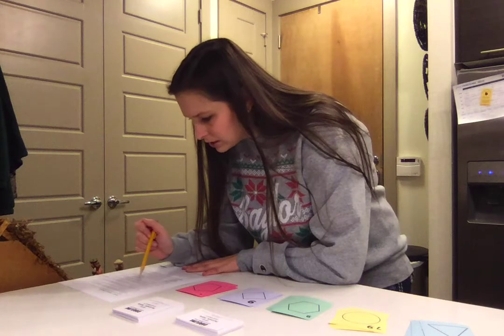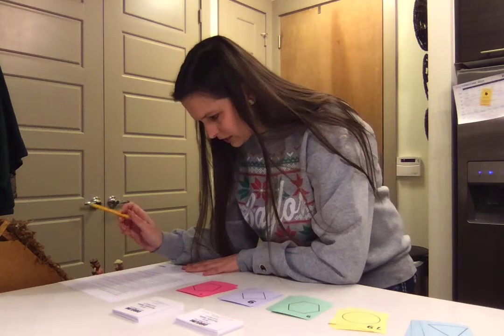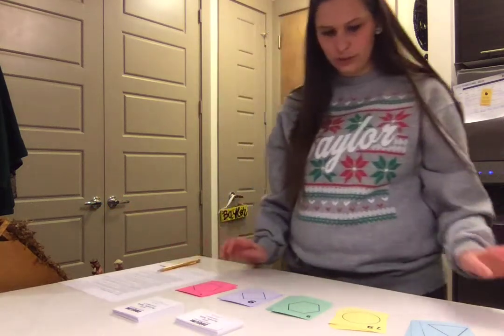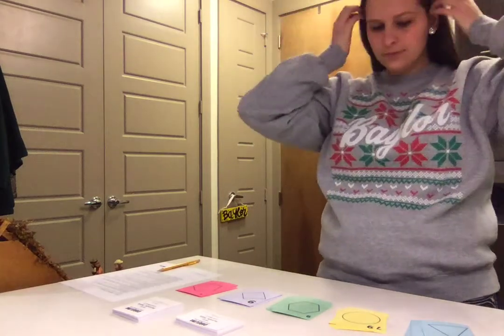Arrange the cards in a way that incorporates both characteristics listed in the observation section. Okay, so I have to do it by color and number? I guess.